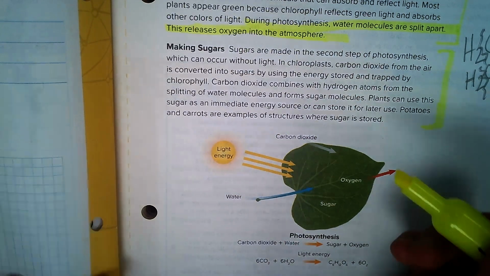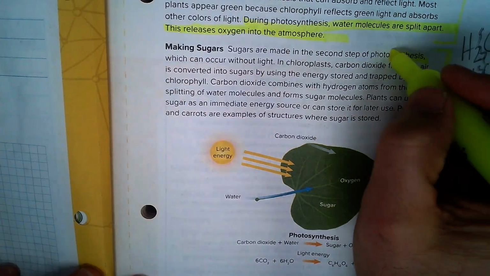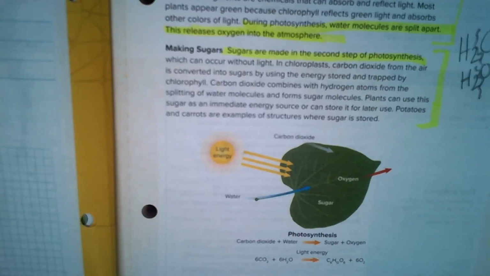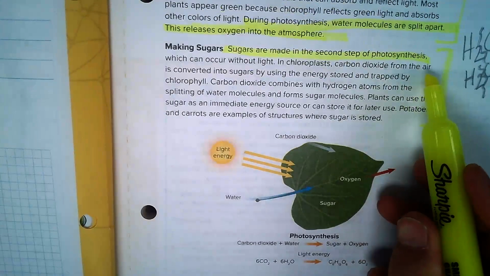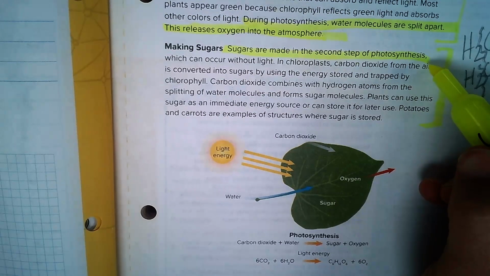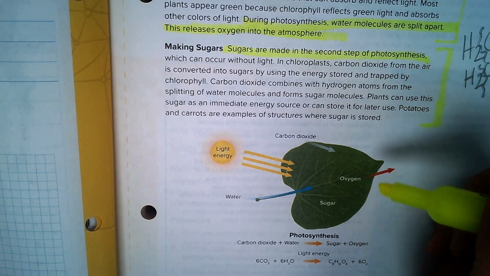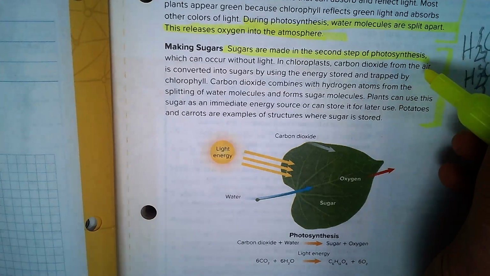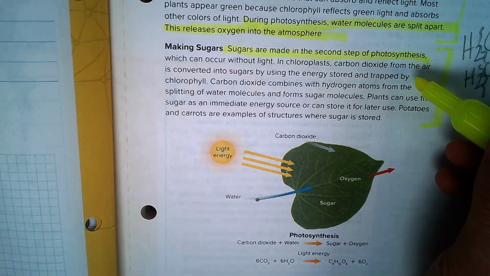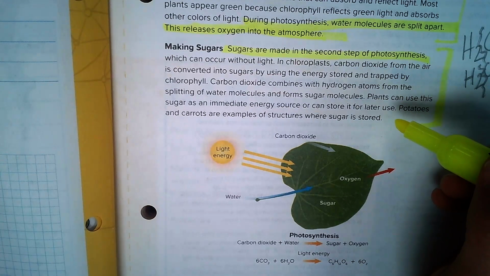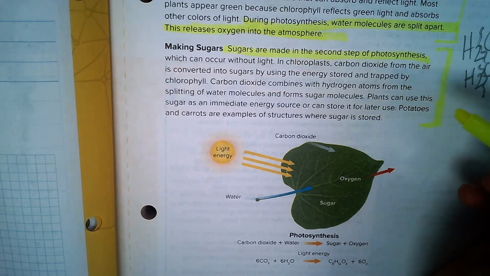And hopefully you saw that there was a second step. So that's another important piece to highlight, is that this is the how it takes place. So sugars are made in the second step of photosynthesis. It's not the type of sugar that you would put on cereal, but sugar does come from plants. It's glucose. And whether it comes from sugar cane or whether it's from fruits, vegetables that are sweet, they make their own sugars. I would love to be a plant for that reason.